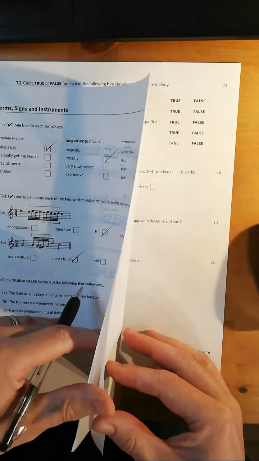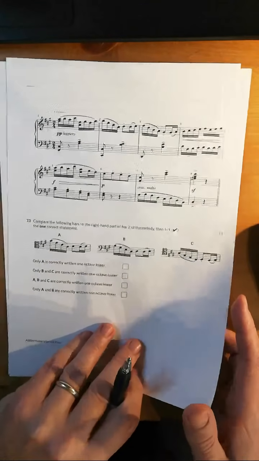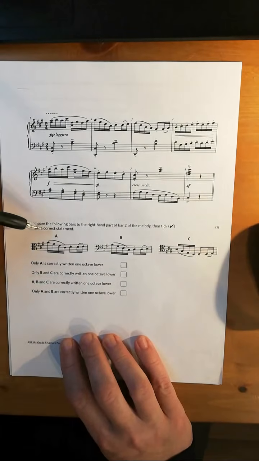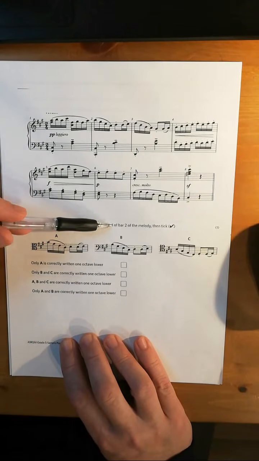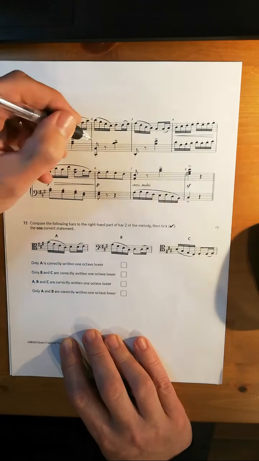So let's make sure I don't pick up 2 pages at once, which I seem to have done. Otherwise, you miss out some questions. Now, let's put that back where you can see it on the camera. Okay. Right. Compare the following bars to the right-hand part of bar 2 of the melody and tick one correct statement. So we're talking about the right-hand part of bar 2 of the melody, this part here.